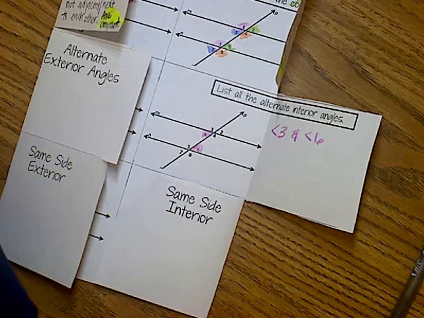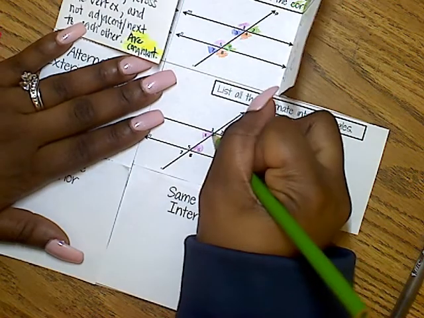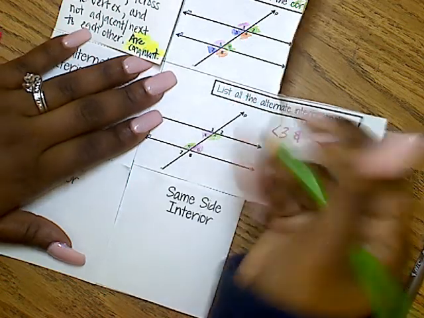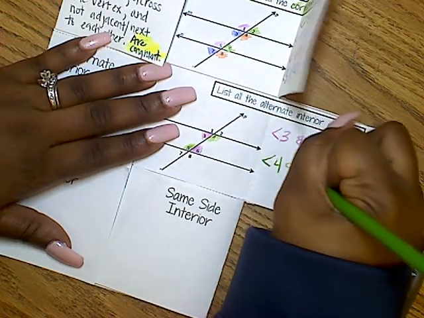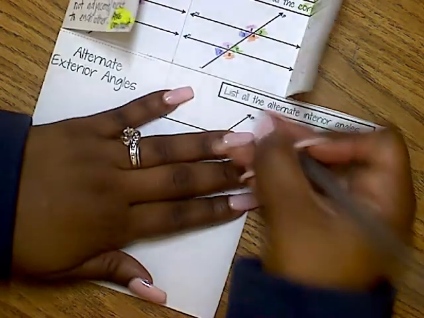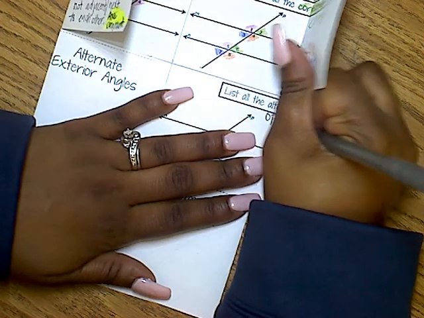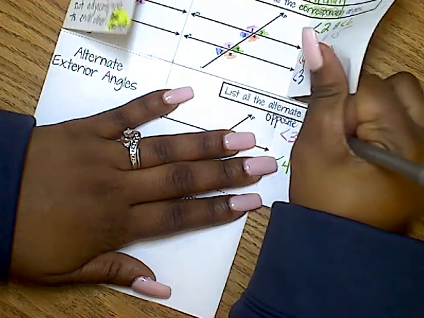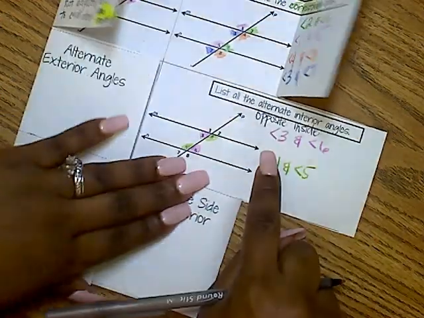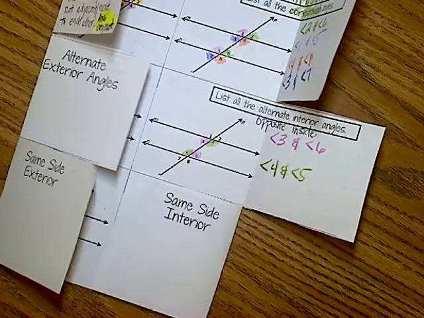And then the other one, inside, the opposite of each other, would be 4 and 5. Okay. And the two words that we want to write for that would be opposite and inside. You want to remember those words, opposite and inside. So those are those.